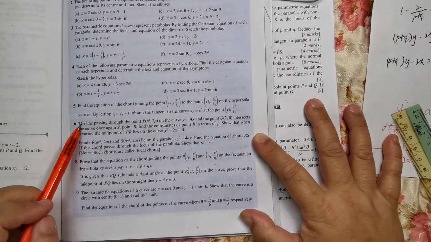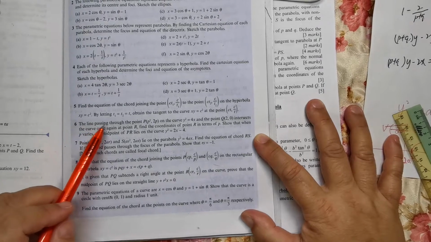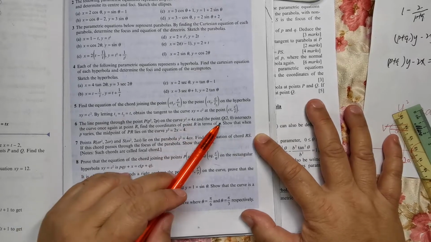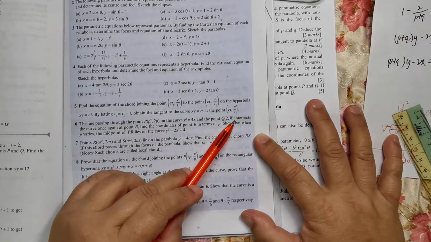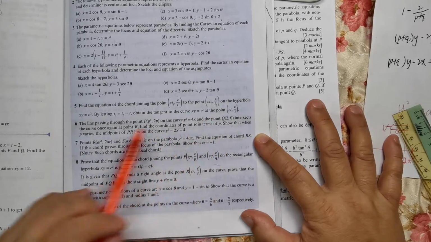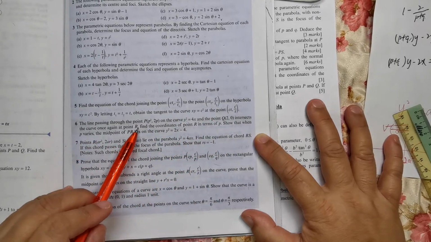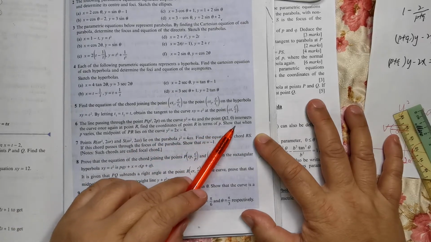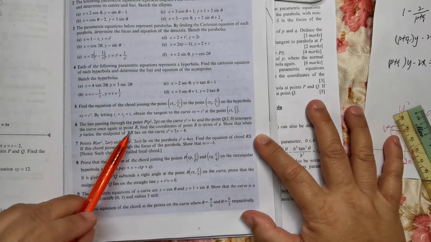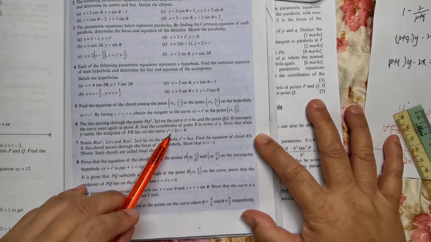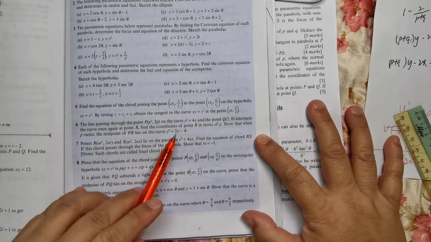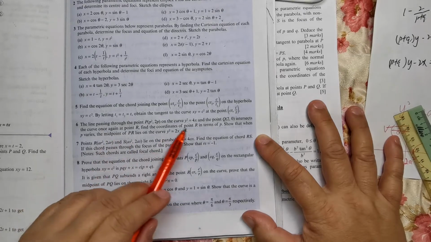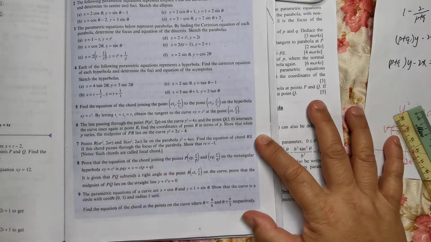So this is question 7. You are given a line passing through the point P on the curve y squared equals 4x, and also point Q, which is (2, 0). It intersects the curve once again at point R. Find the coordinates of R in terms of p. Then show that when p varies, the midpoint of PR lies on the curve. See? They want you to find another locus, which is the midpoint of PR. So the locus of the midpoint of PR is this one, the answer given. You just need to show this.